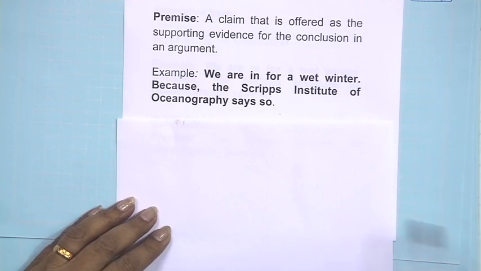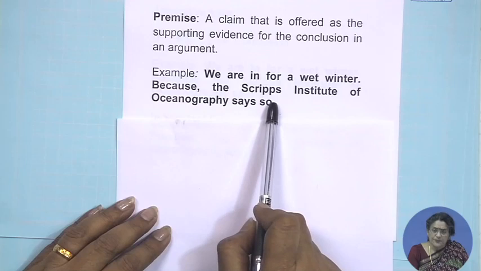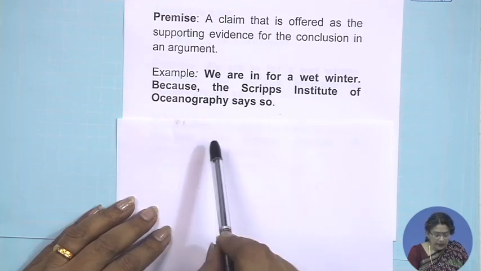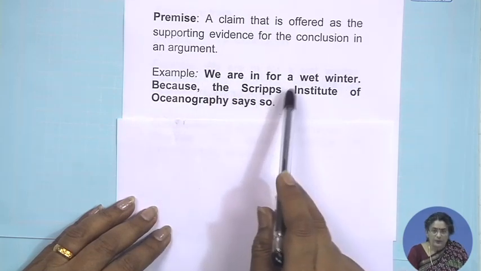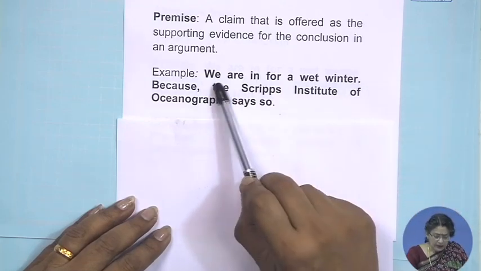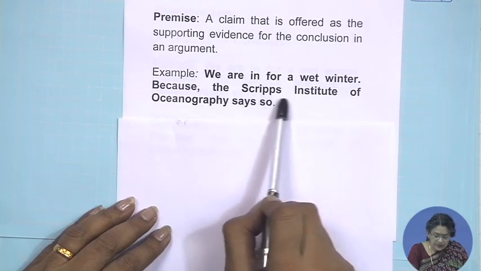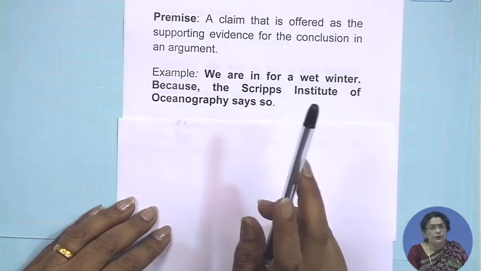So, let me set it up like this. Here is a small example. We are in for a wet winter because the Scripps Institute of Oceanography says so. It does not look like a set to you, but if you look through it, you will probably see that it is a set of claims. How many claims are there? Well, here is one, we are in for a wet winter, and the second claim is the Scripps Institute of Oceanography says so. So, it is a set of two claims.